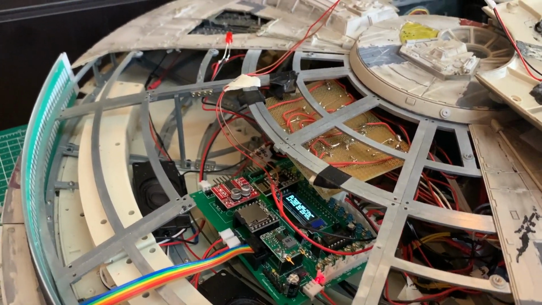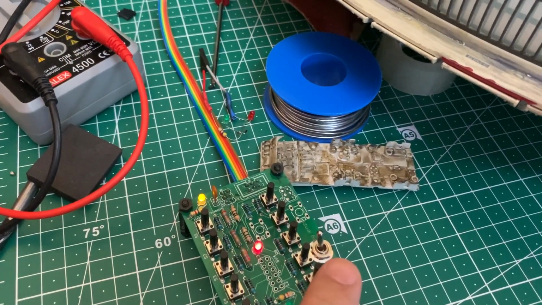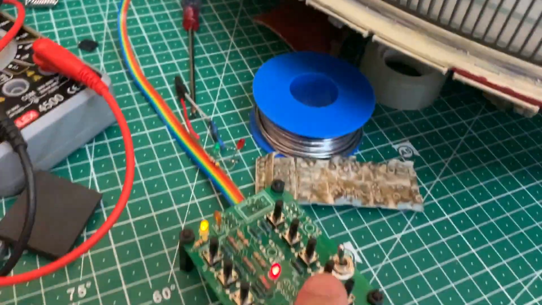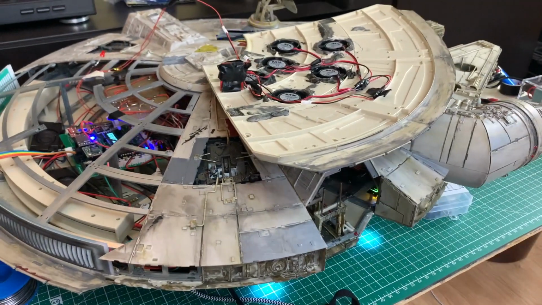Okay, this is channel number 8 on page 1, and number 10 is the engine failure.